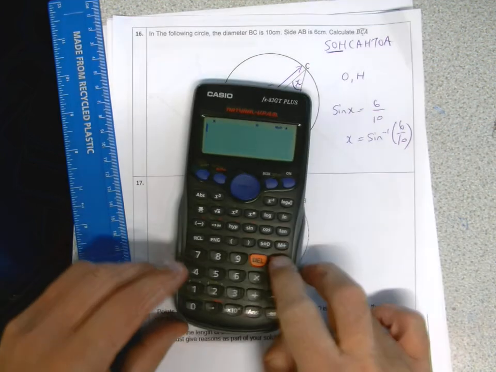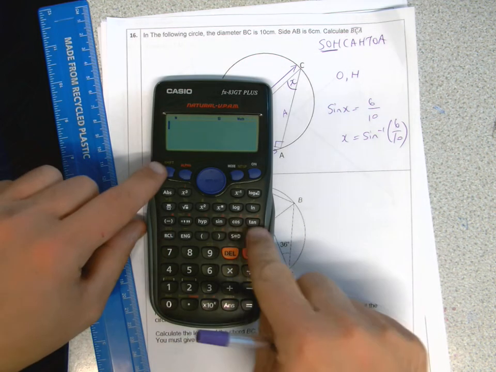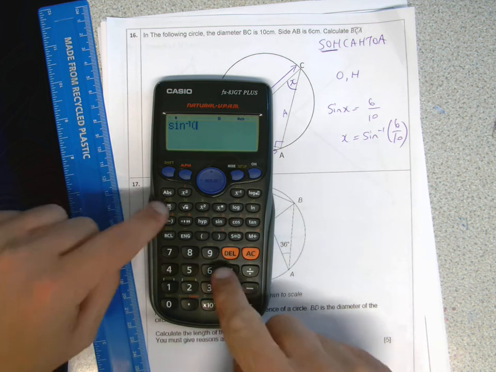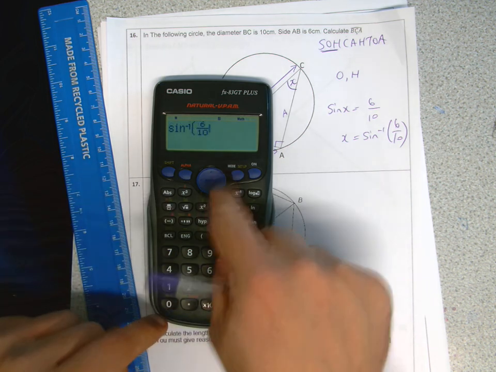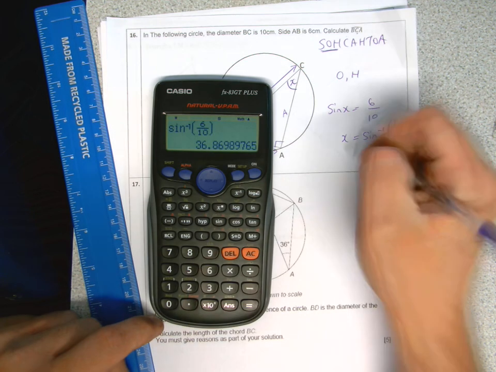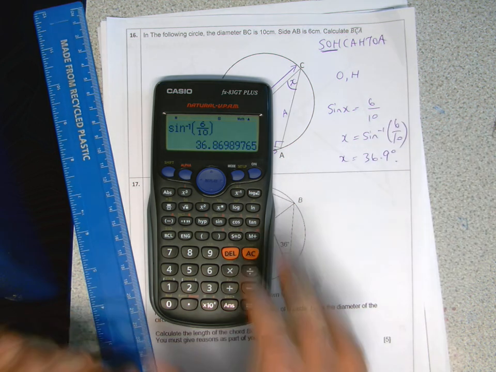Get your calculator. Is it going to work for me? Yeah. So to get sine to the -1, don't forget you press shift, sine, and it comes up for you. Use the fraction button then, 6 on the top, 10 on the bottom, close that bracket, and it comes up with my angle, 36, and I'll round it to 1 decimal place, 36.9. Okay, job done.